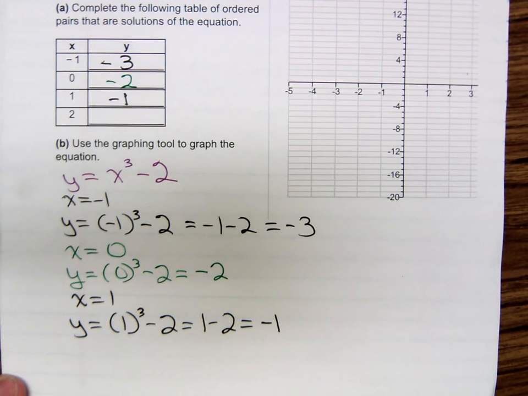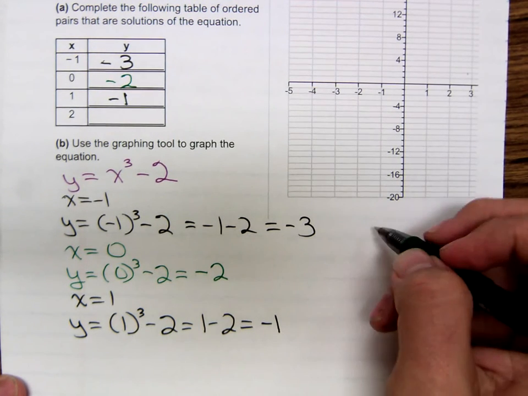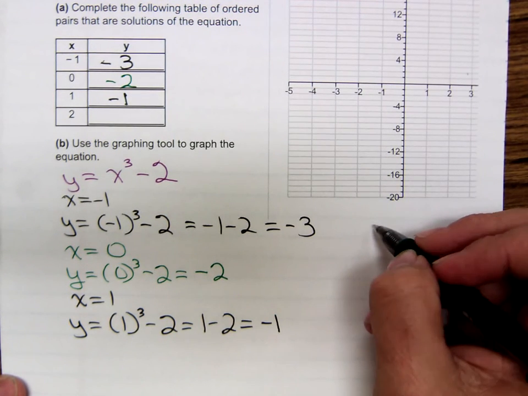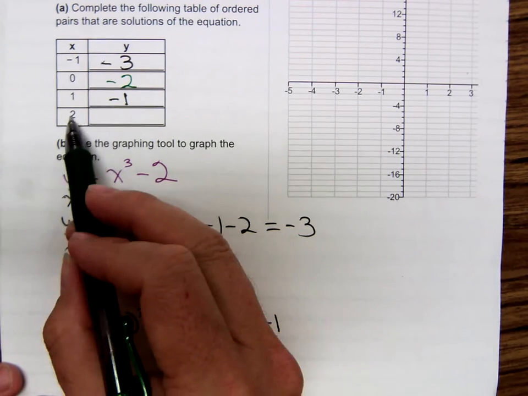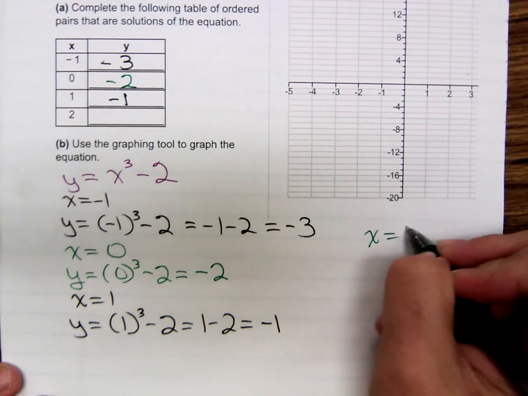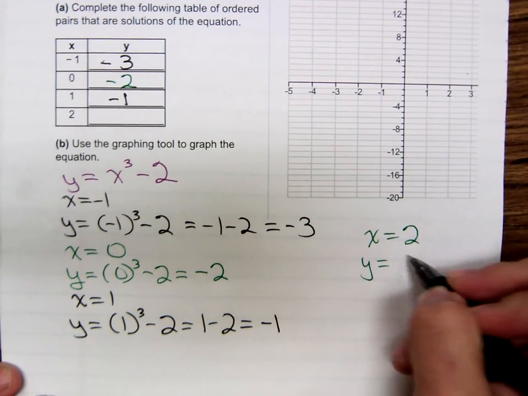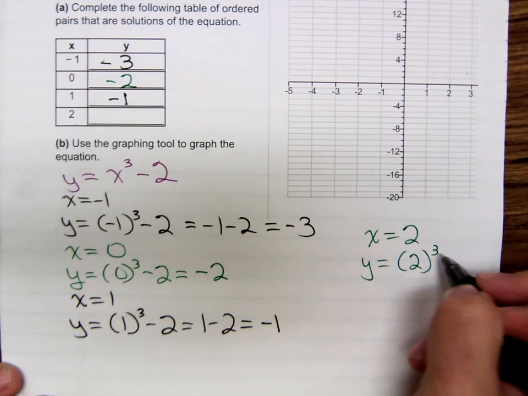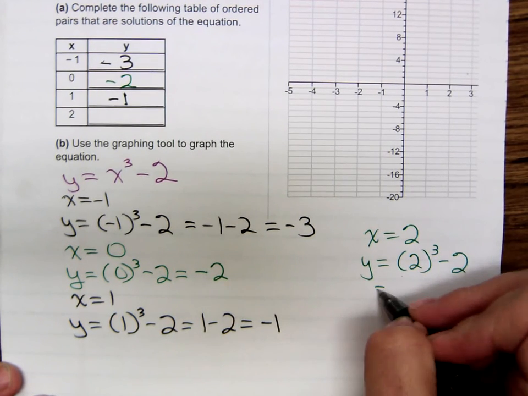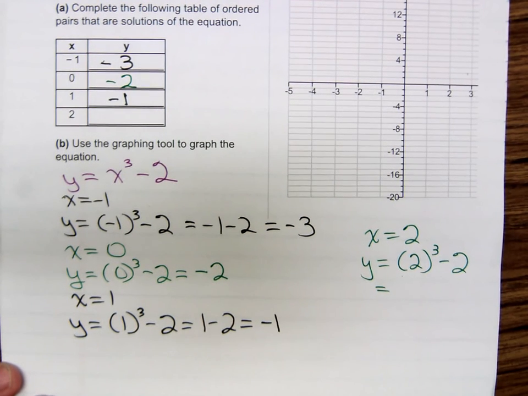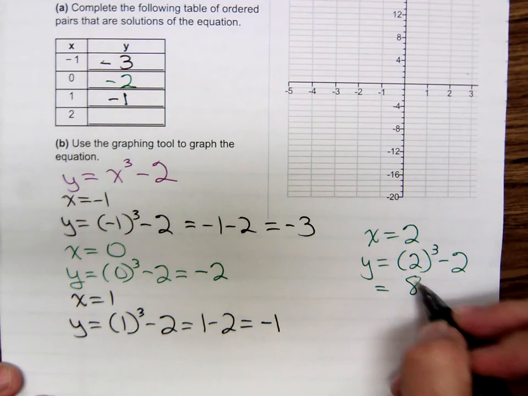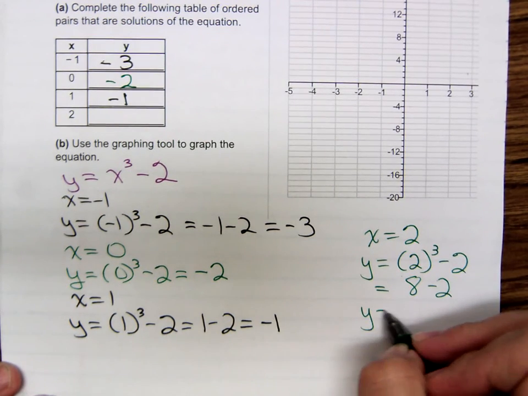One more number to plug in. I'll do it right here. We're plugging in what? 2. So we have y equals 2 cubed minus 2. 2 cubed is 8, minus 2 gives me a y value of 6.